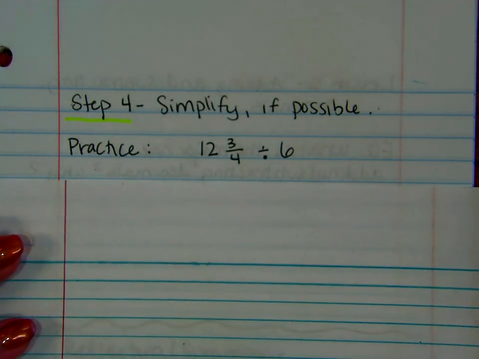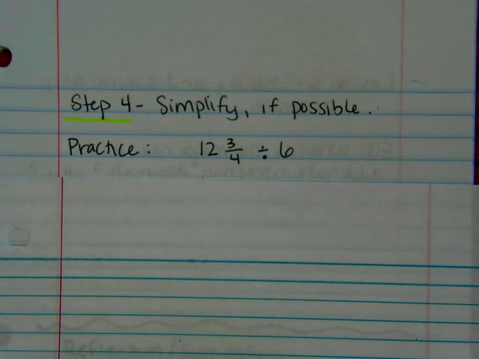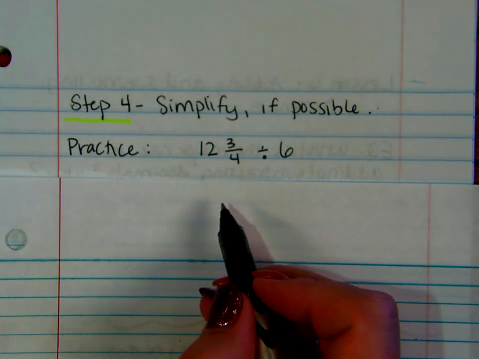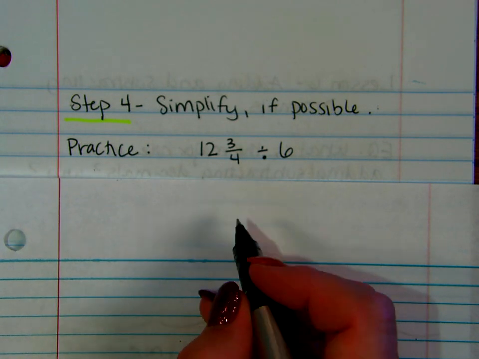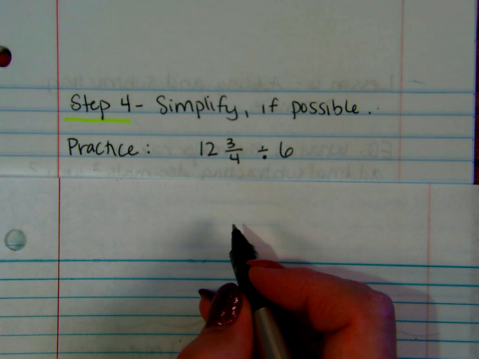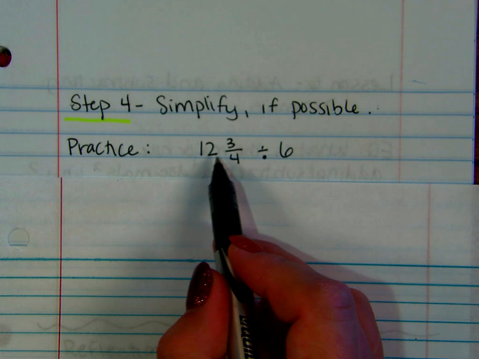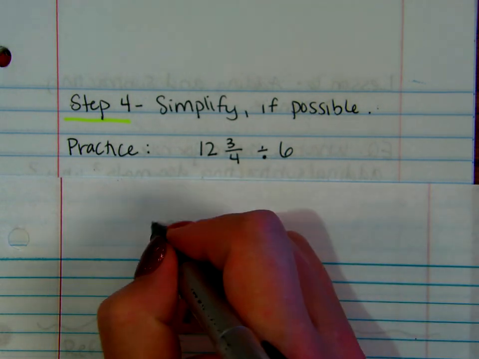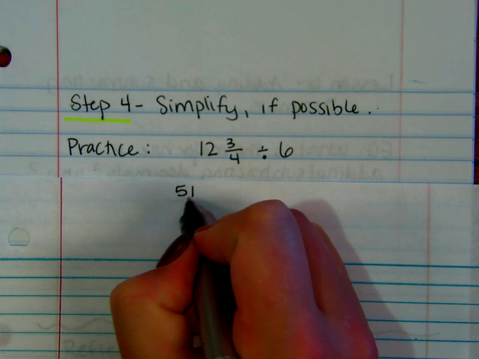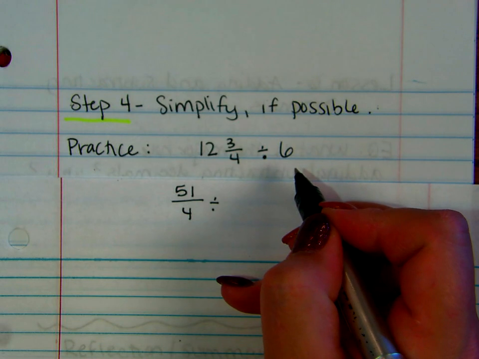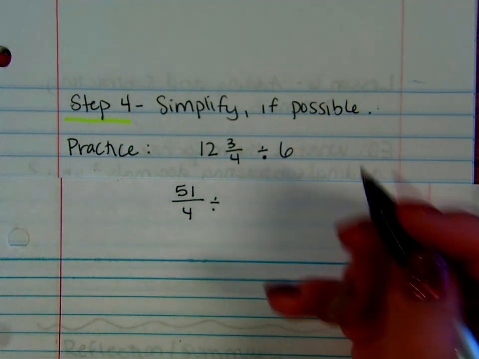Okay. Now, this is our last practice problem of today, and it says 12 3/4 divided by 6. All right. So 12 3/4, once again, step 1, it says turn this into an improper fraction from a mixed fraction. So I'm going to go 4 times 12, which gives me 48, and I'm going to add 3, which is going to give me 51. So I'm going to have 51 over 4, and I'm going to have that divided by 6. Now I need to turn my 6 into a fraction, and I can do that by putting a 1 underneath it.